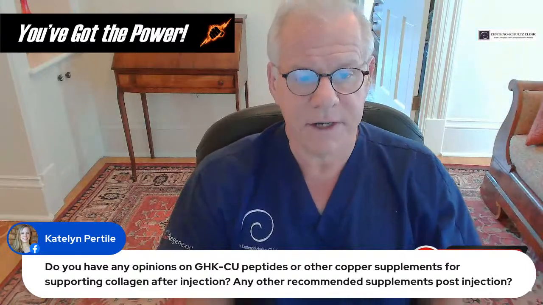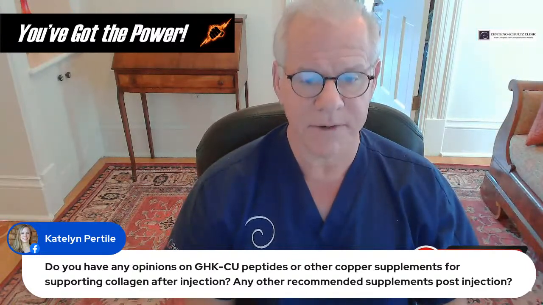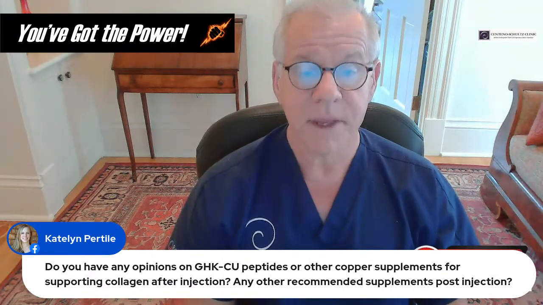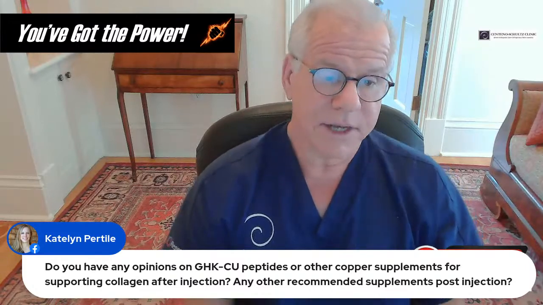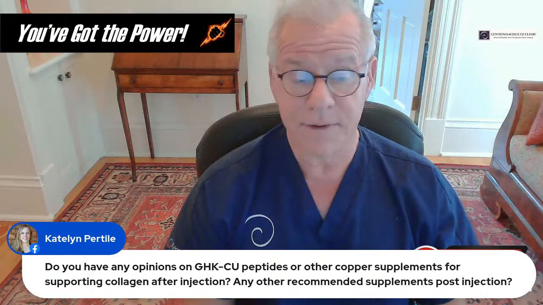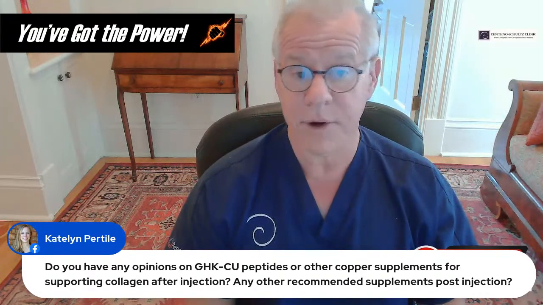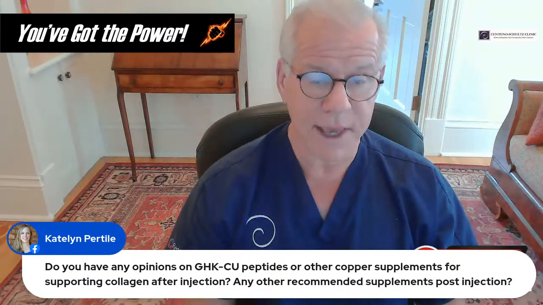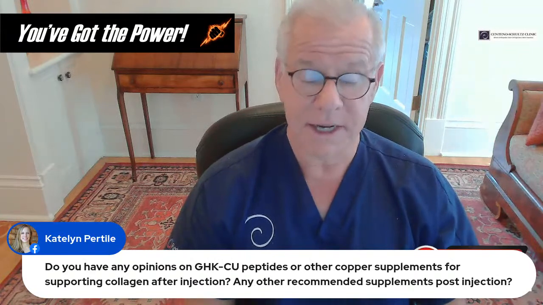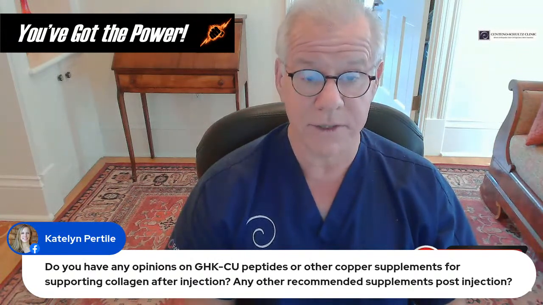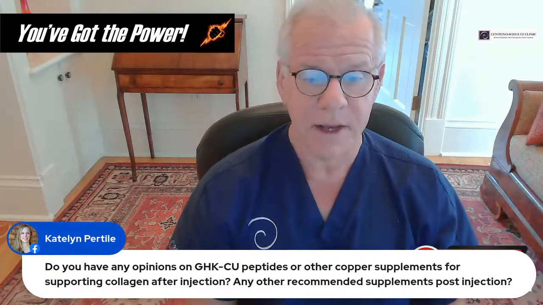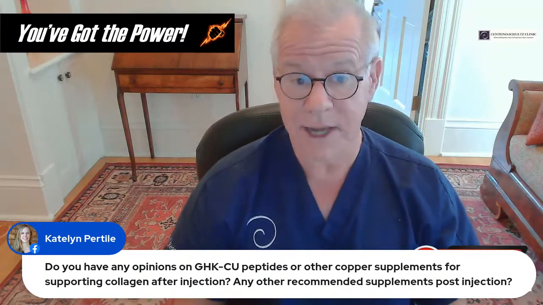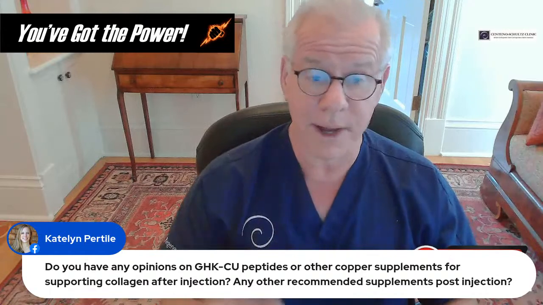Caitlin, do you have any opinions on GHK-Cu peptides or other copper supplements for supporting collagen after injection, or recommended supplements post-injection? We don't have any data that GHK-Cu or BPC-157 does anything after these injections. I know they're pretty popular. We have an ongoing research project where we're testing those against PRP. The existing data, for example, for BPC-157 shows it's less effective than a PRP shot in stimulating tenocytes, and that was actually with a research grade applied directly to cells. That wasn't with the stuff you take orally or you might inject.